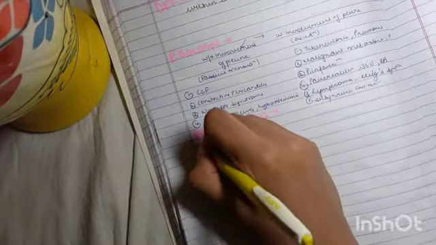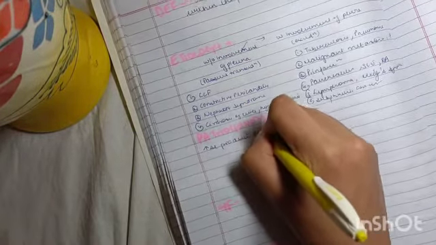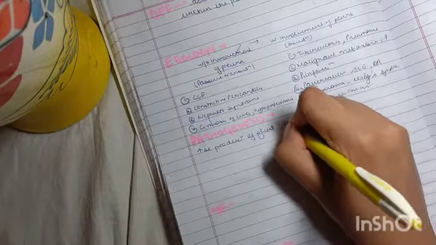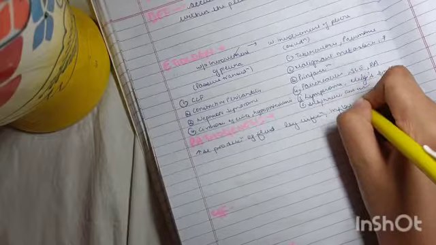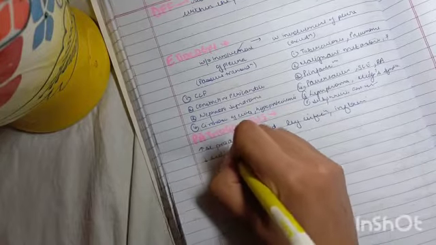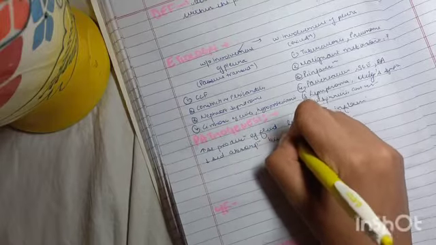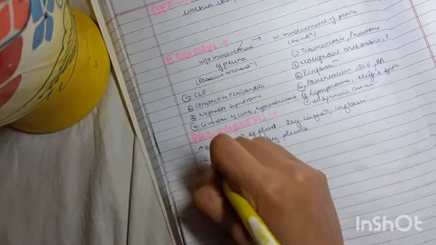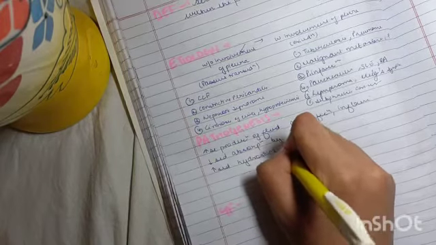Now, since you know that there is an accumulation of serous fluid, what is the pathogenesis? Either there is increased production of fluid by infection or due to inflammation. Then there is decreased absorption by pleura. Then there is increased hydrostatic pressure.